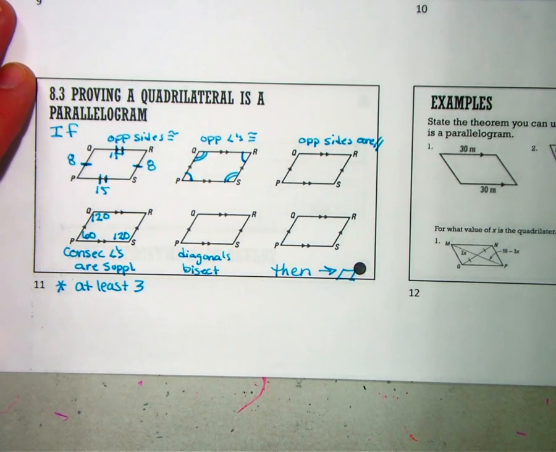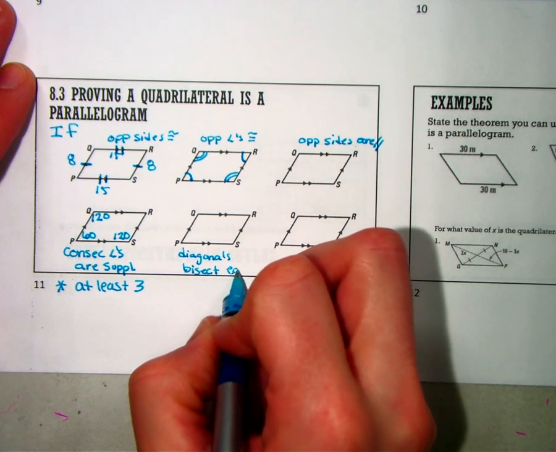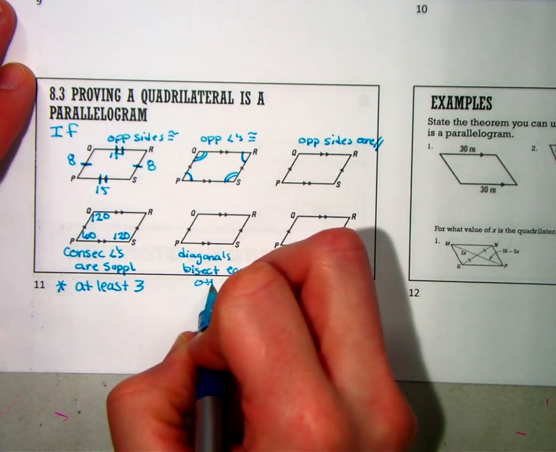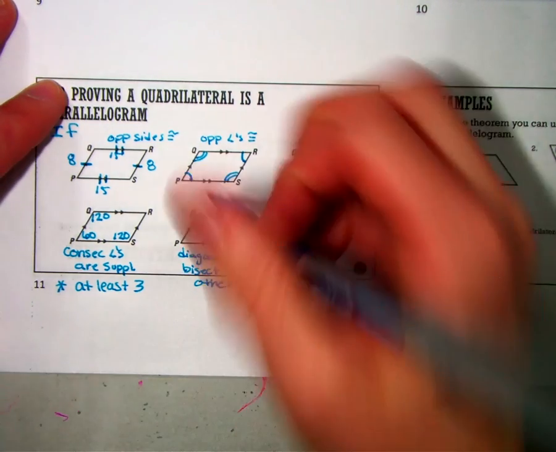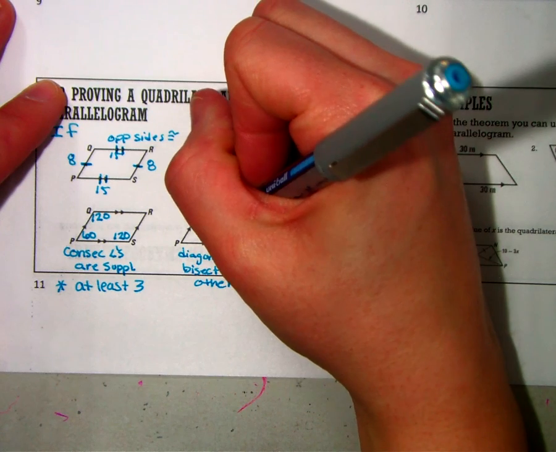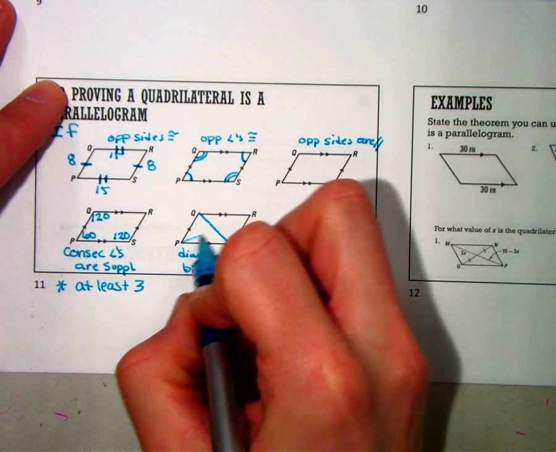And it has to be both, right? It can't just be one. It's got to be both. Bisect each other. Because if we're not specific about this, it actually means that it's a different shape. Okay? So if it's not both, so they have to put the diagonals in there.